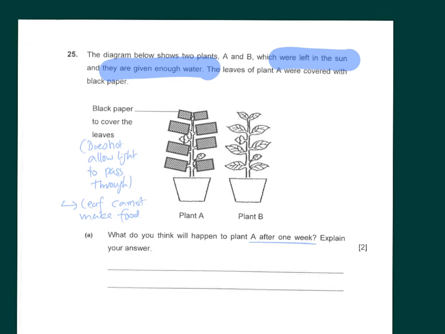So the first part of the question is asking what will happen after 1 week. I expect you to say the plant will die. Alright. Why is this so?